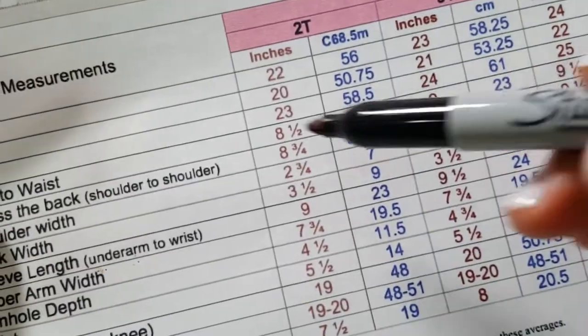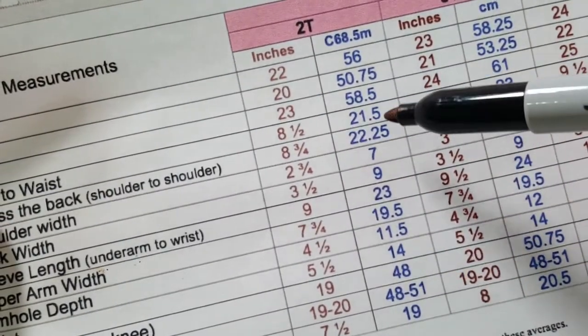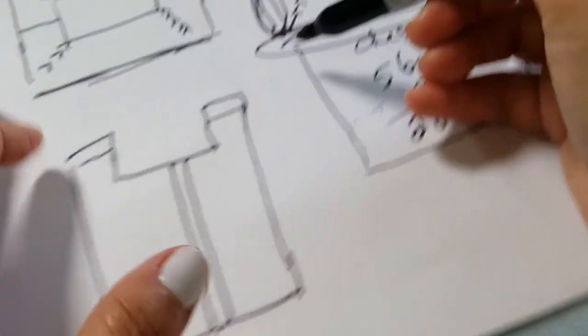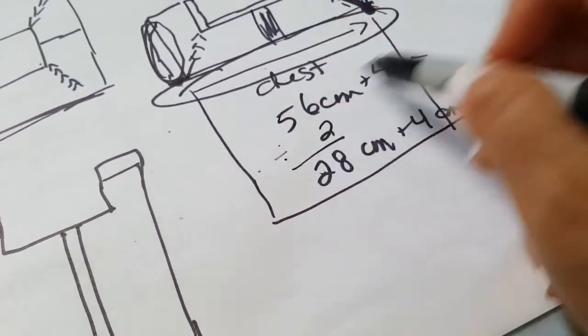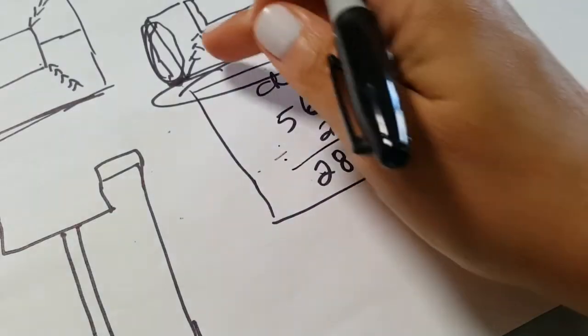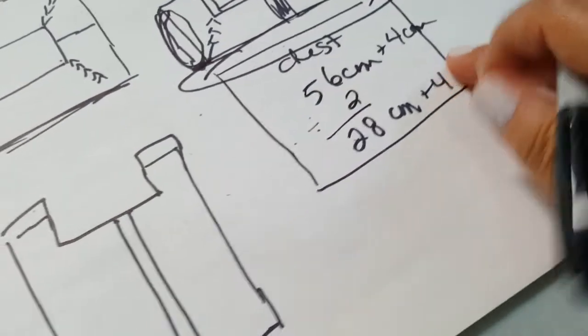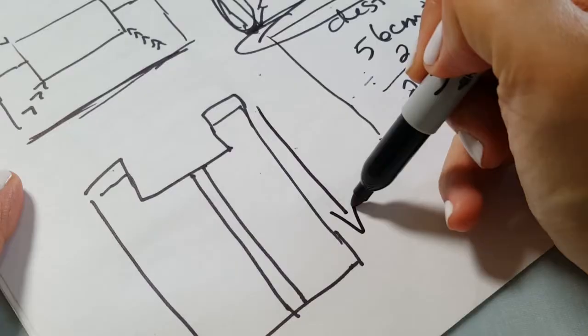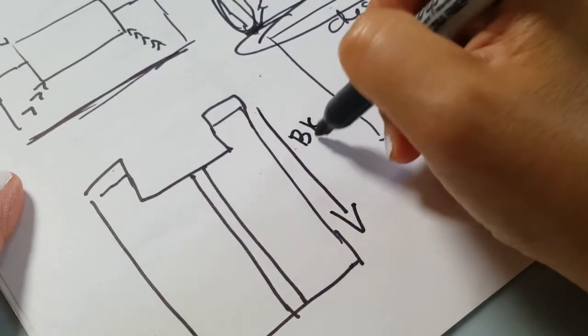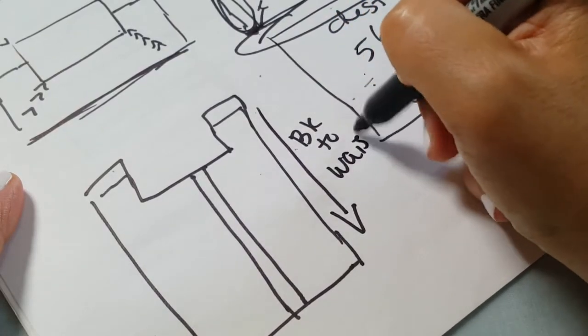Back to waist is 8.5 inches or 21.5 centimeters. That's how I know how many rounds to keep going until I'm done with the body of my garment. So I need that back to waist measurement.